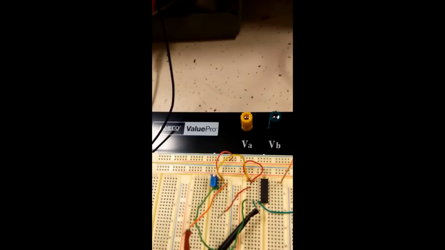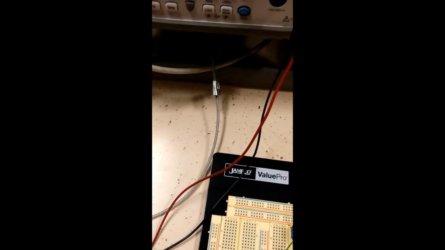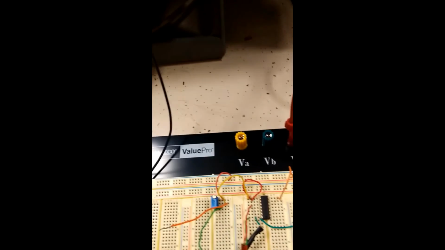All right, you're going to do the same. I'm going to go back to the maximum. Measure this. Put that in output. Turn on power.